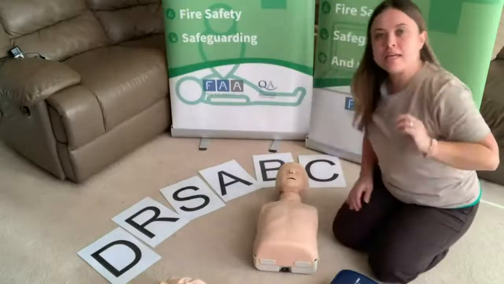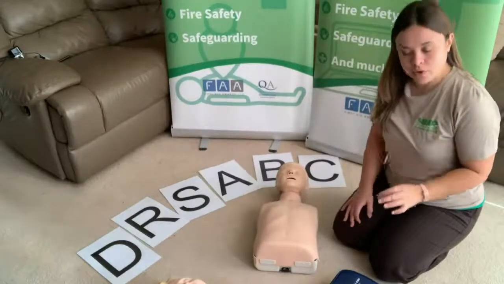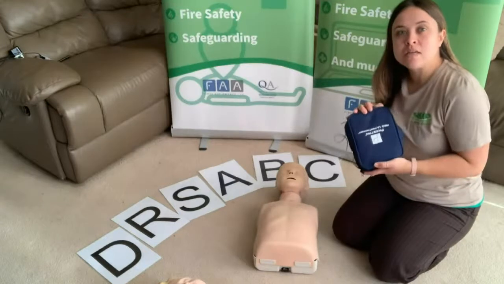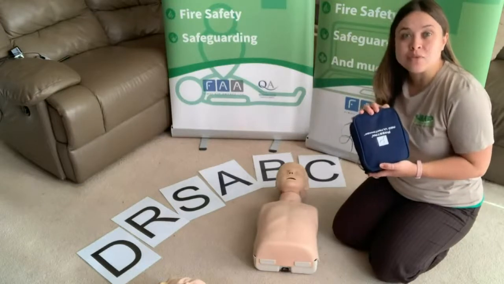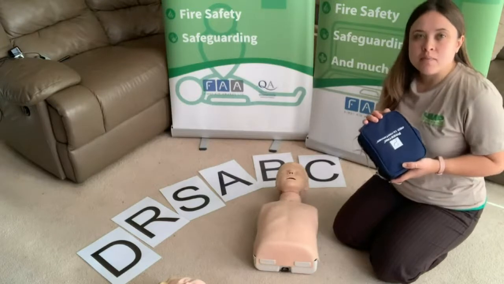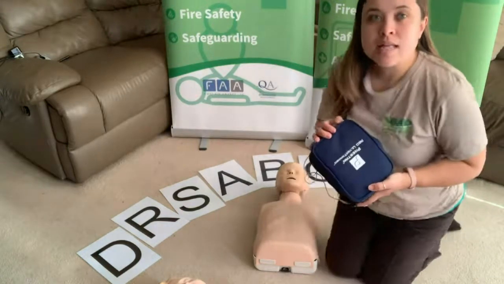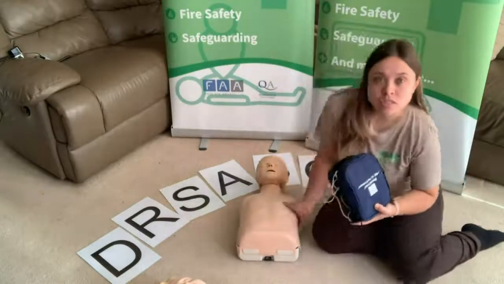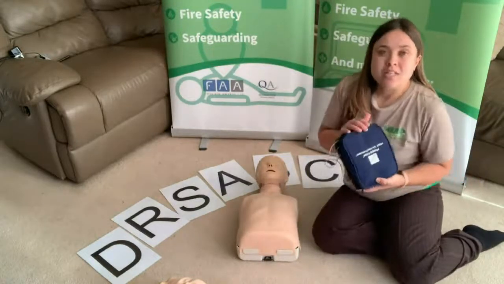Hi, Heather here. Today I'm going to go through a defibrillator, what it looks like and what it will say to us. A defibrillator is a life-saving piece of equipment. They are foolproof, you can't go wrong, and listening to the instructions, they're simple.